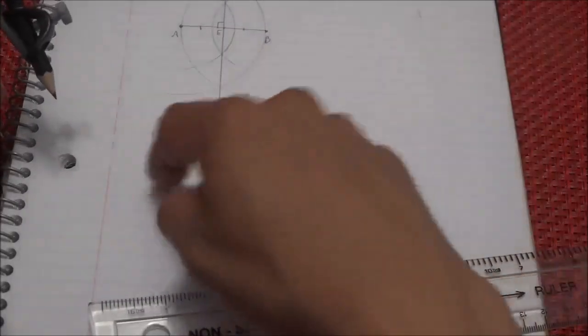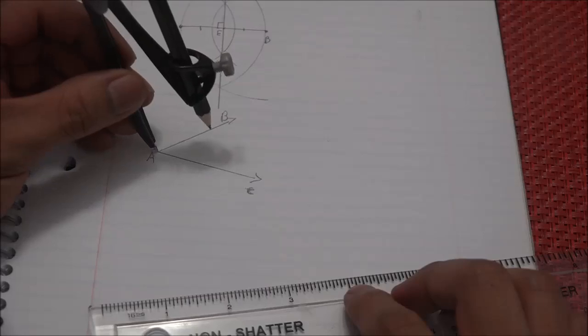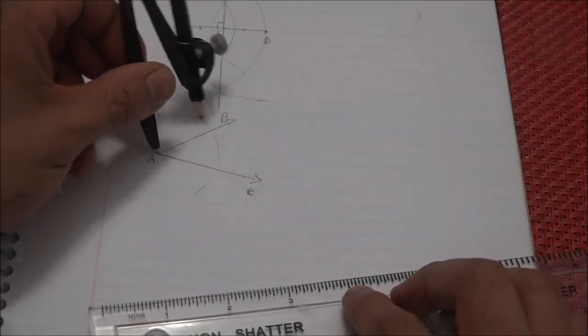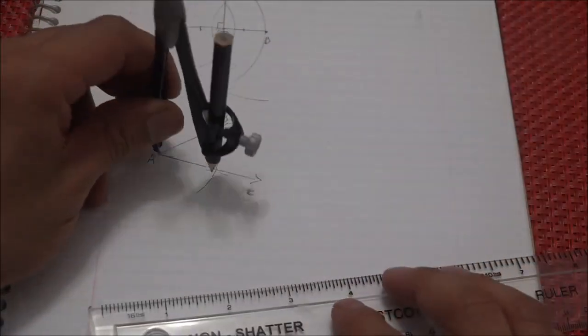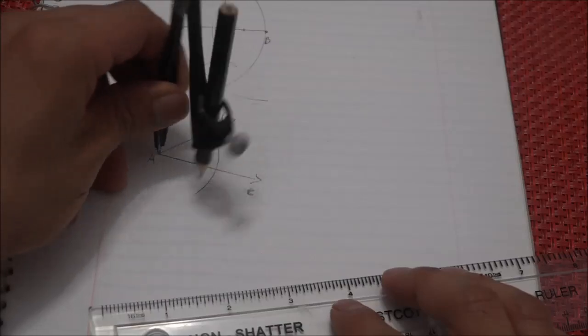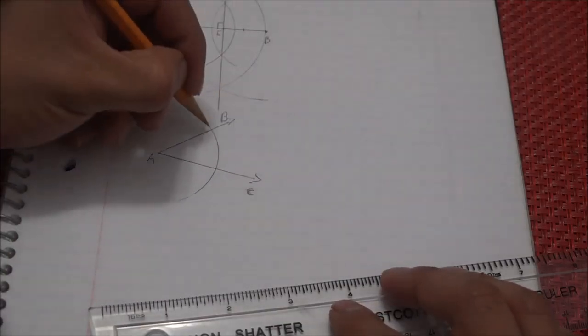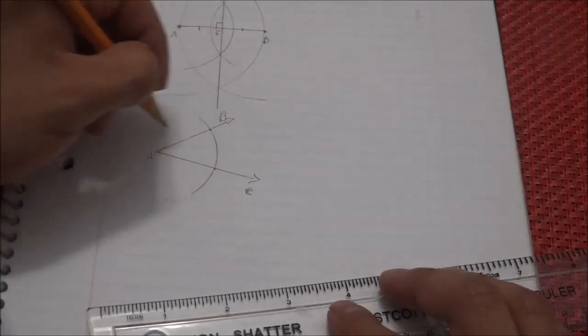So this is angle BAC or CAB, however. So to construct the angle bisector, go to the vertex and swing an arc of your choice. The length is arbitrary. You could choose whatever length. So look, trace an arc. Label the points where the arc intersects the angles.